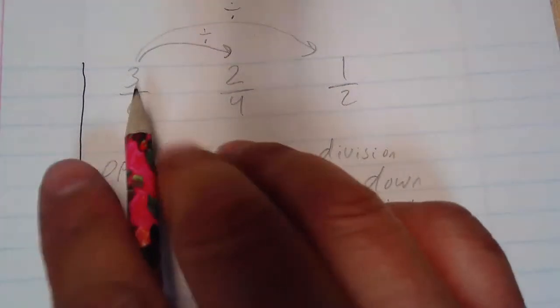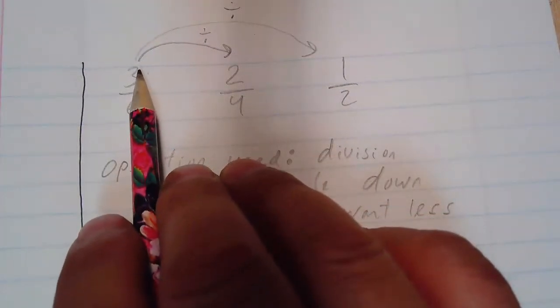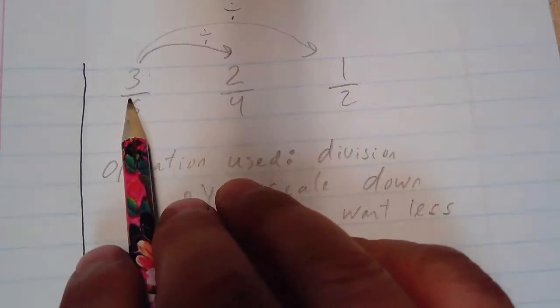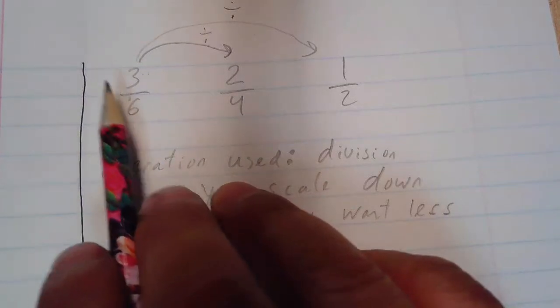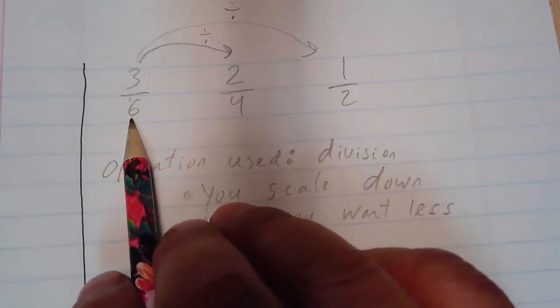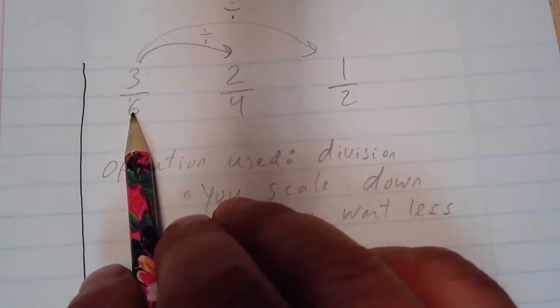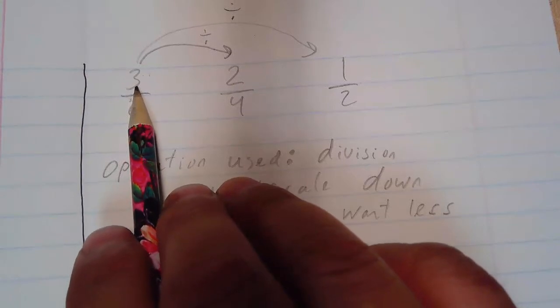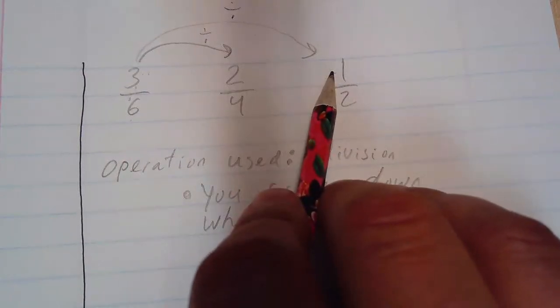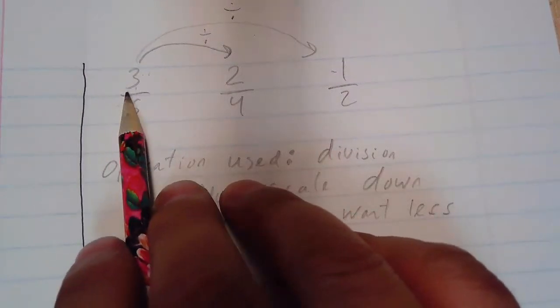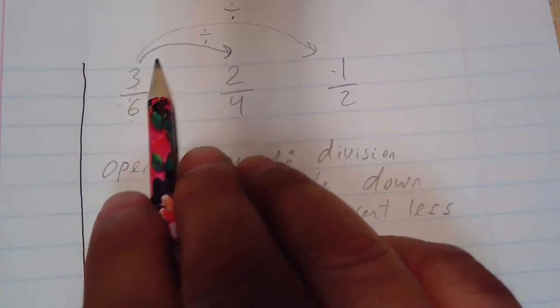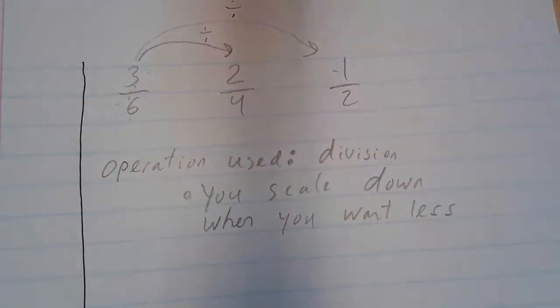Maybe again, the recipe that I used was 3 cookies and 6 cupcakes. I know I said muffins in the other example. Cupcakes are tastier. But this is enough for 3 people perhaps. But it's just me. I don't want to eat this much. So I want a smaller batch. I'm going to scale down. I'm going to divide.